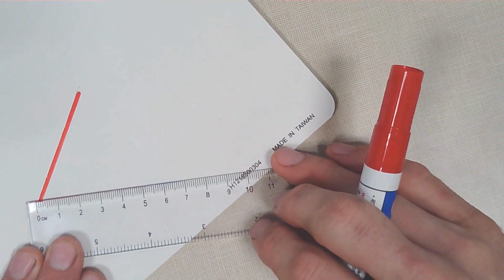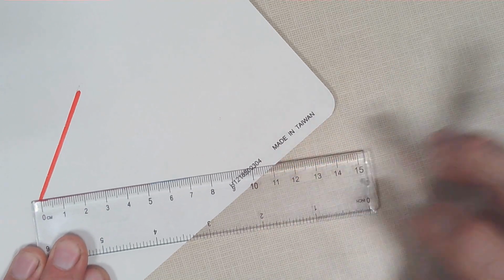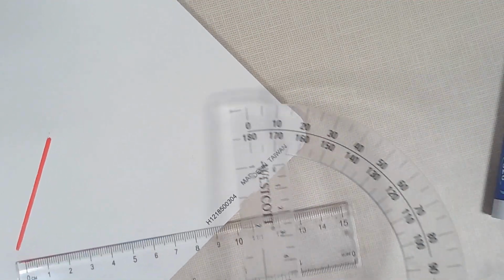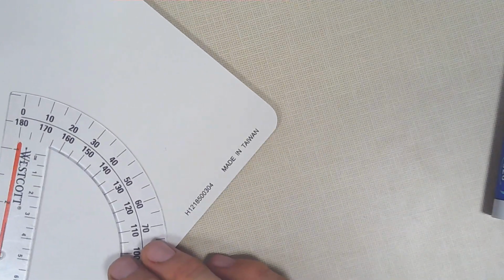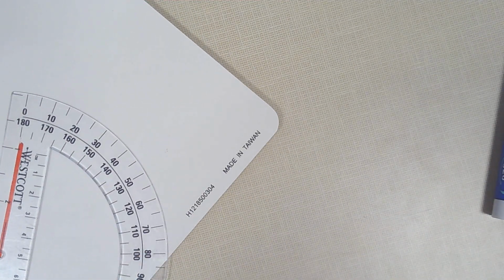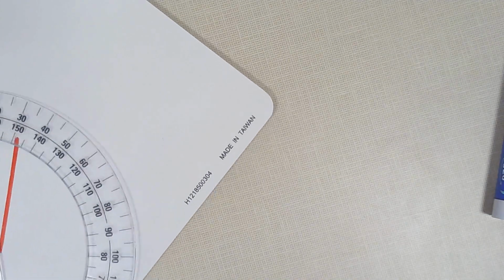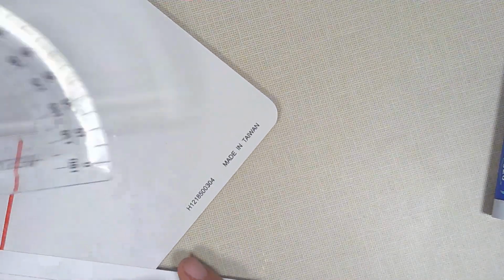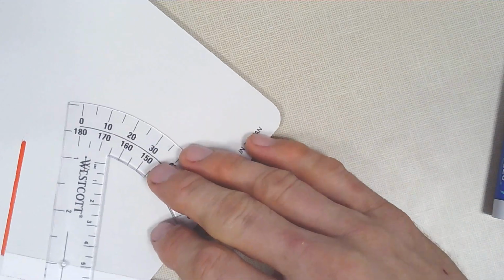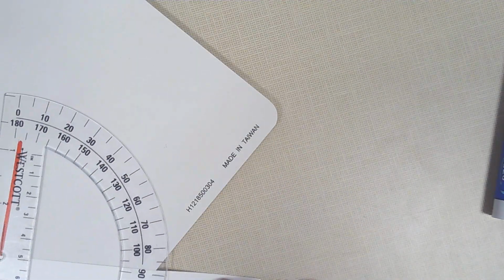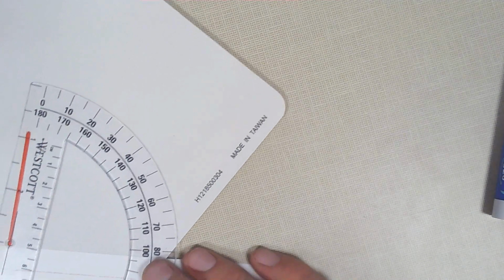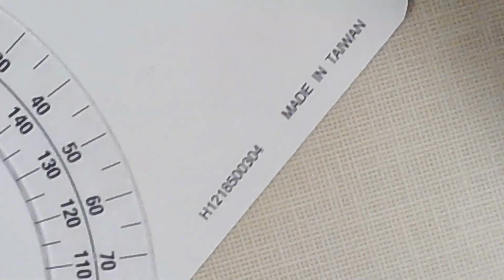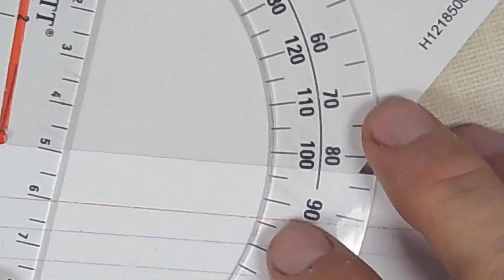Going that way at an 80-degree line. So I just need an 80-degree line. Grab a little note card here so I can mark it nice and straight. 80 degrees from... 80 degrees.